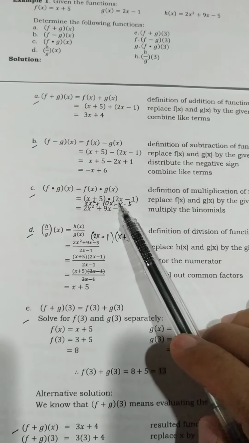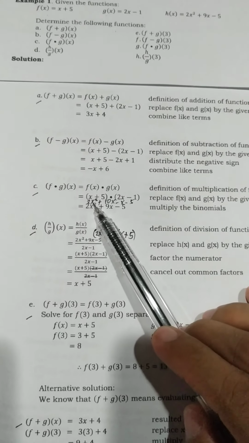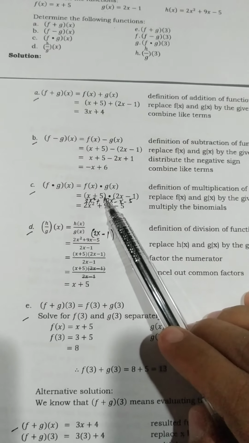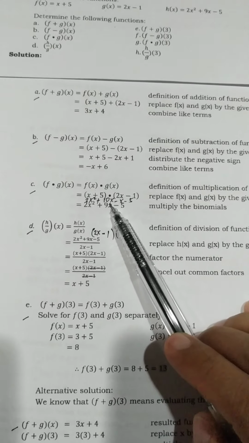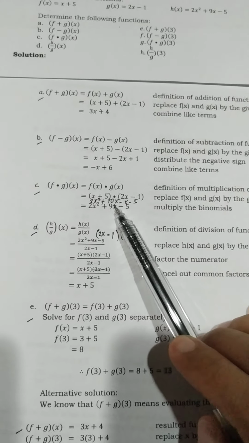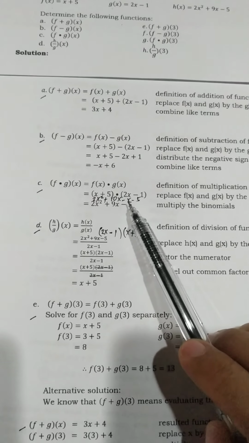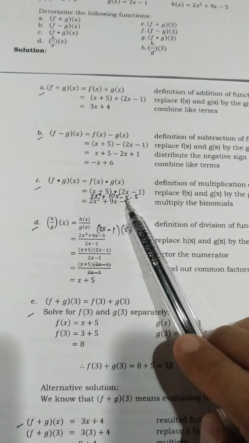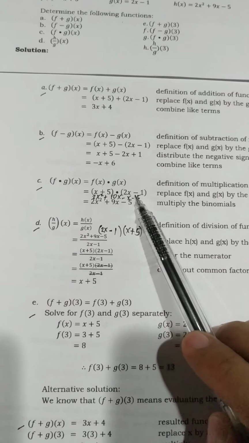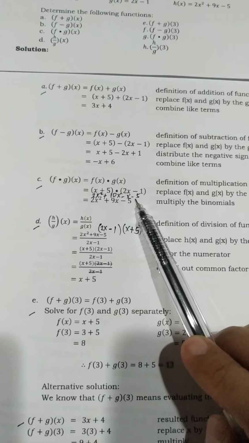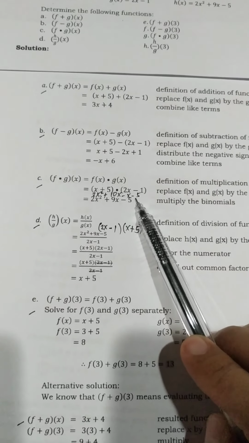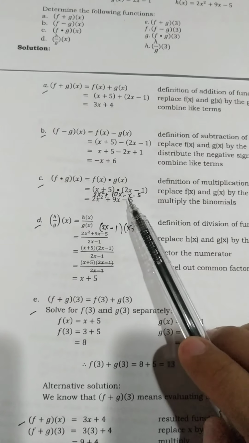So we have x times 2x, that is equal to 2x squared. 5 times 2x, that is equal to 10x. Then x times negative 1, so that is equal to negative x. 5 times negative 1, that is equal to negative 5. Again, we are going to combine like terms.